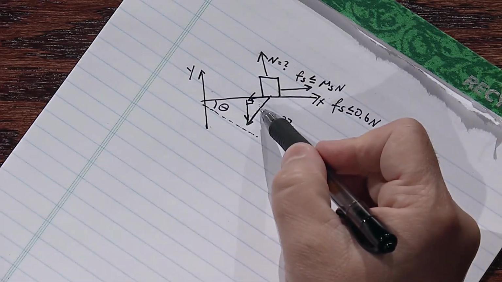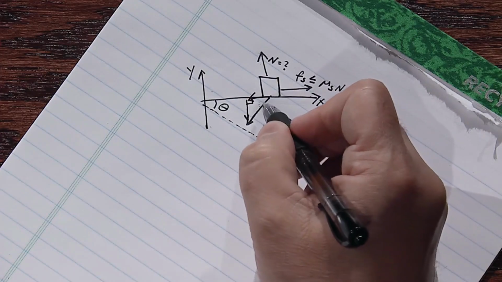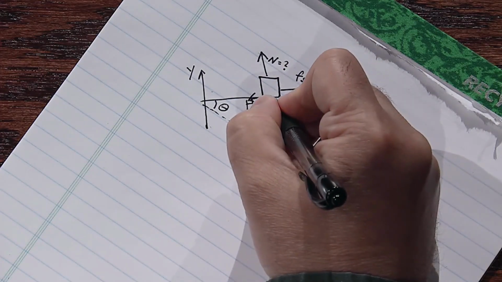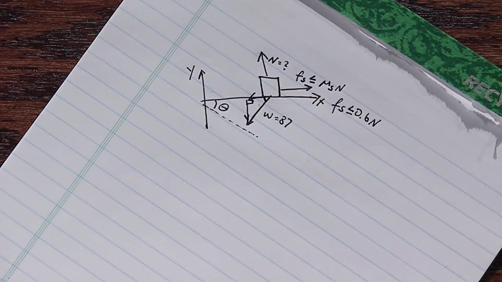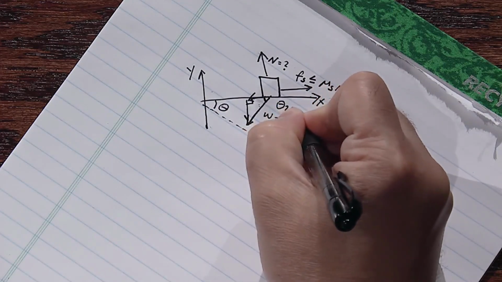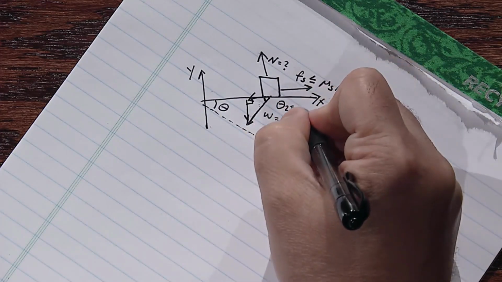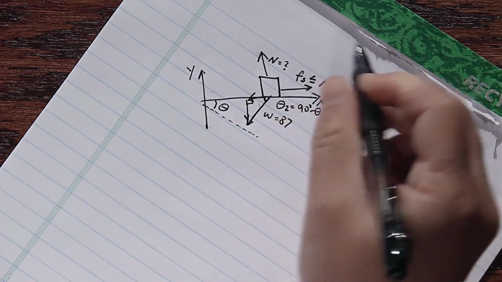The hypotenuse is the weight. Our angle, actually, if we use this angle right here, I'm going to call that theta 2, since we don't know what it is, but we know that theta 2 is equal to 90 degrees minus theta.